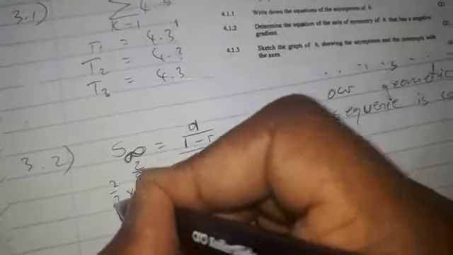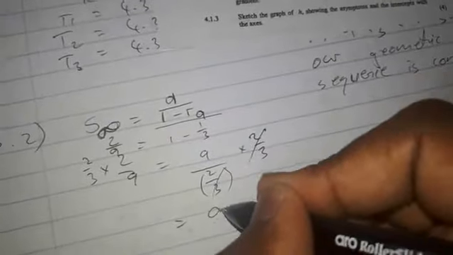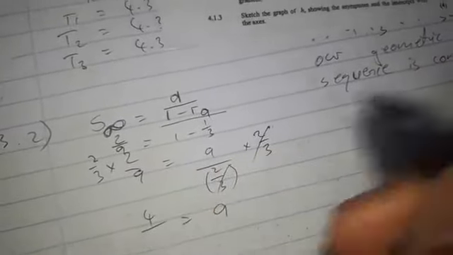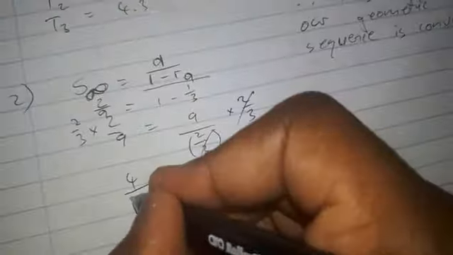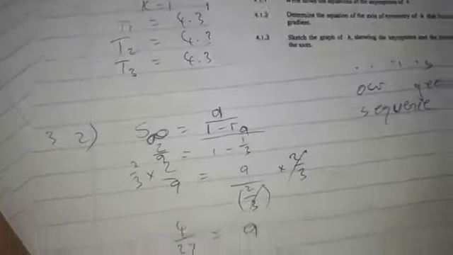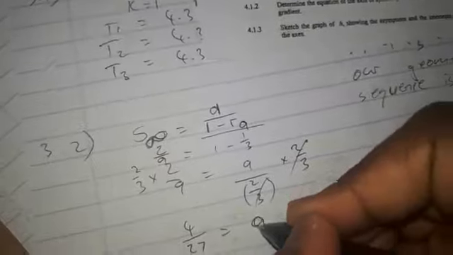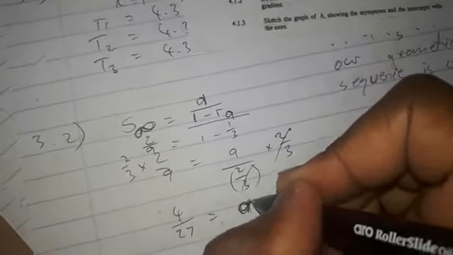This cancels that, so our a value, what's 3 times 9? 27. Okay, so this is our value for a. So a, not p. Don't get carried away, it is a.